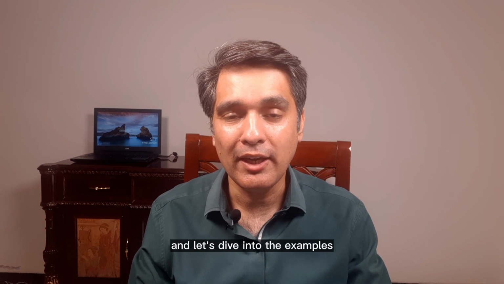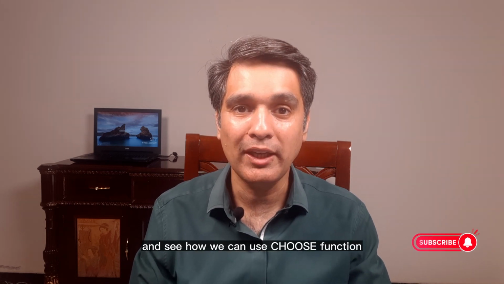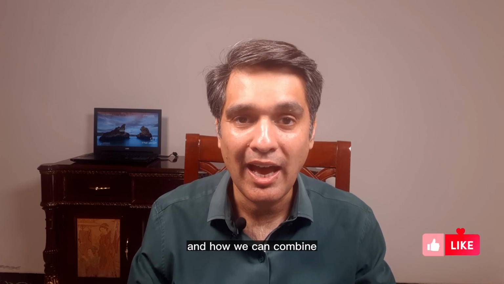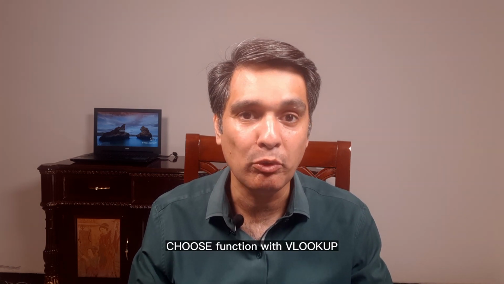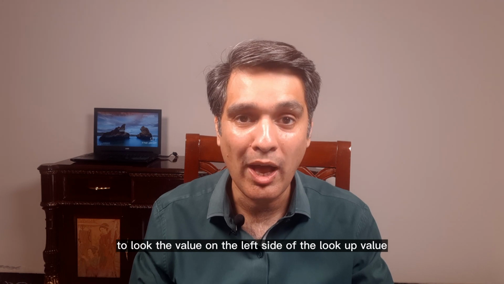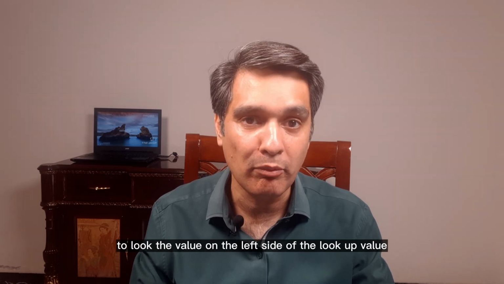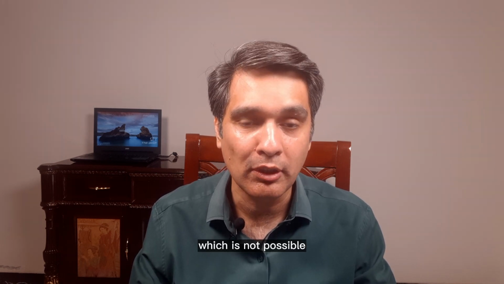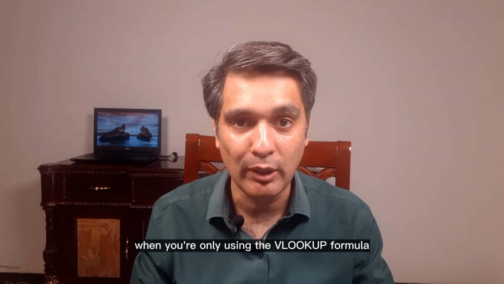And let's dive into the examples and see how we can use the CHOOSE function instead of nested IF functions, and how we can combine the CHOOSE function with VLOOKUP to look up the value on the left side of the lookup value, which is not possible when you're only using the VLOOKUP formula.